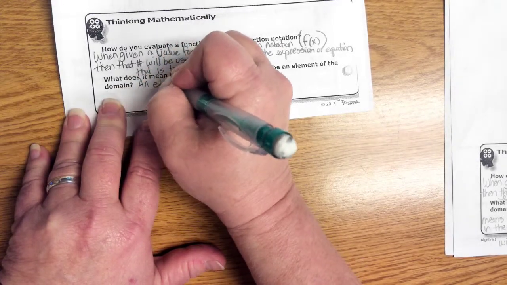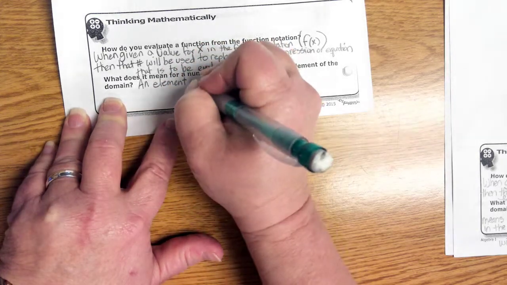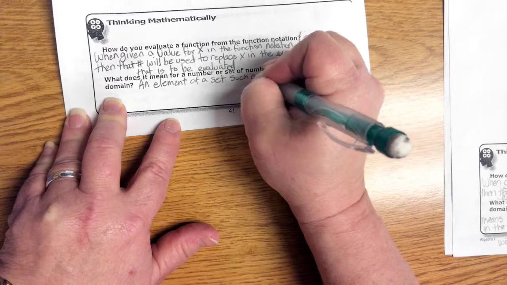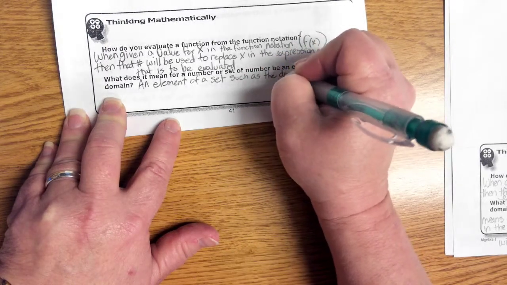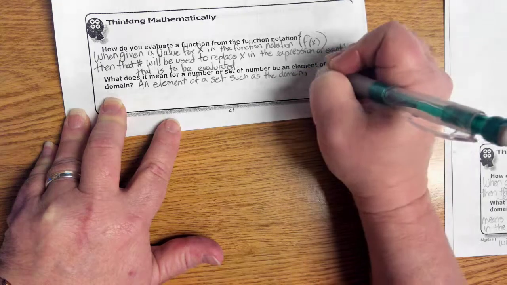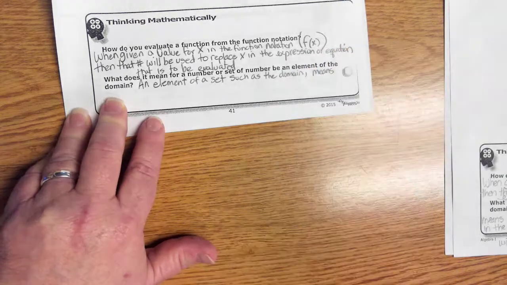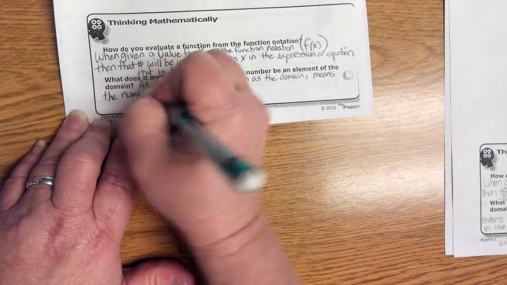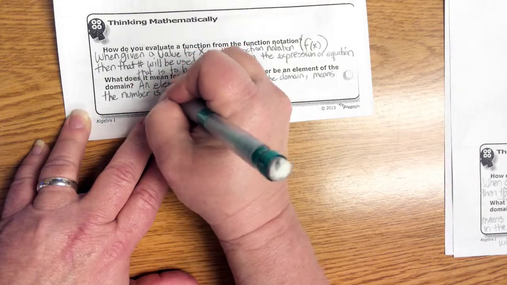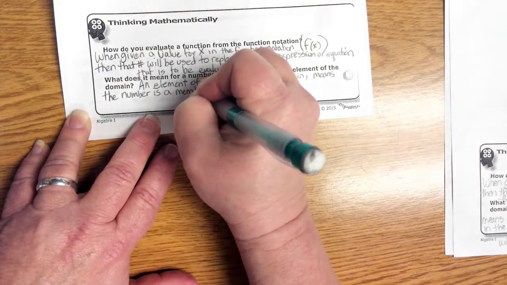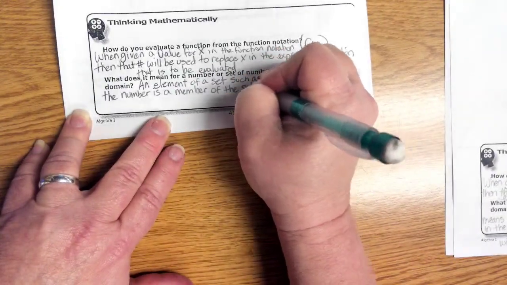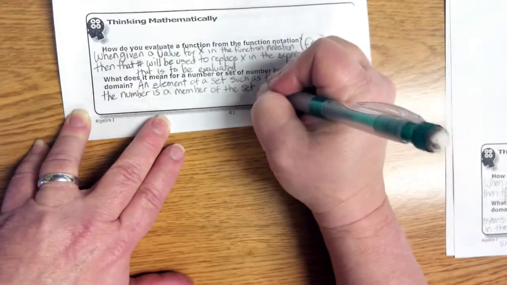An element of a set, such as the domain, means the number is a member of the set or included in the set.